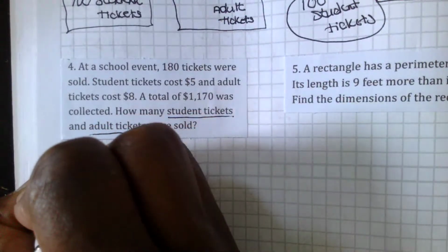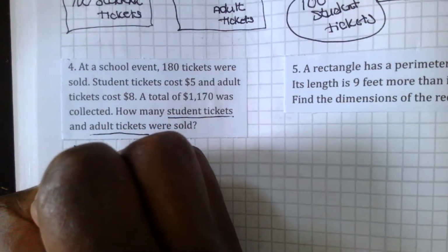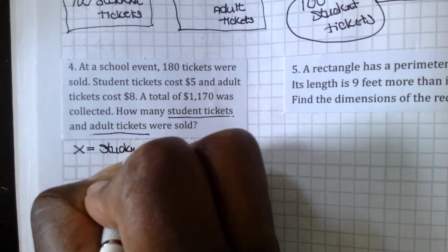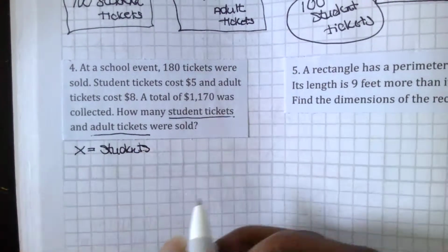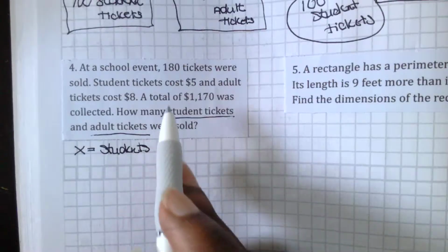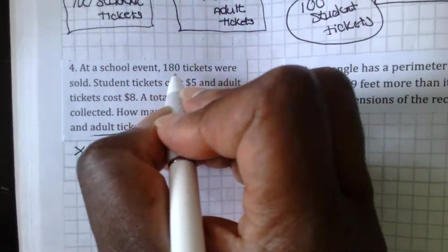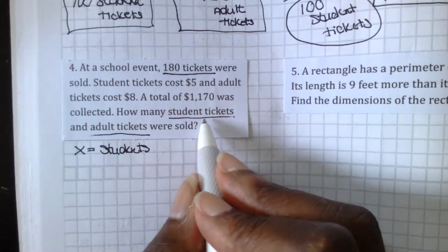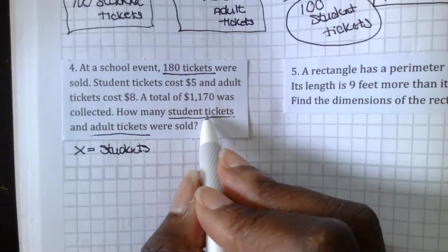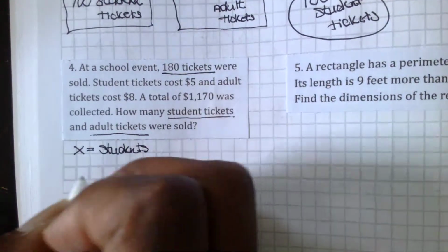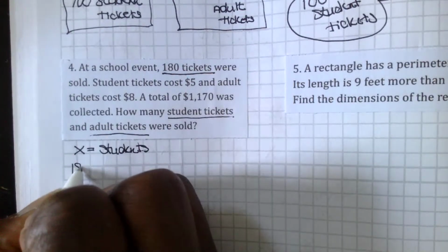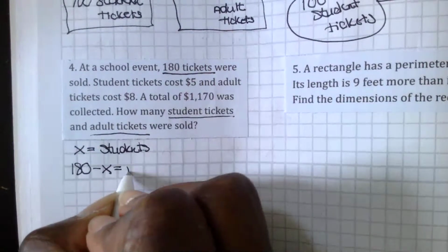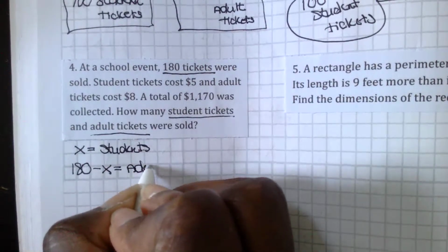Since students is the first thing that comes up, I'm going to have students be my x value. I just like to see what comes first. Now, for my adult tickets, if I know I collected 180 tickets total, once I find my student tickets, all I have to do to find the adult tickets is take 180 and subtract the student tickets that we found.